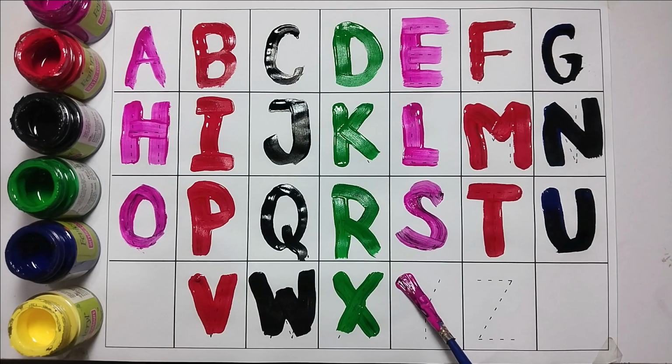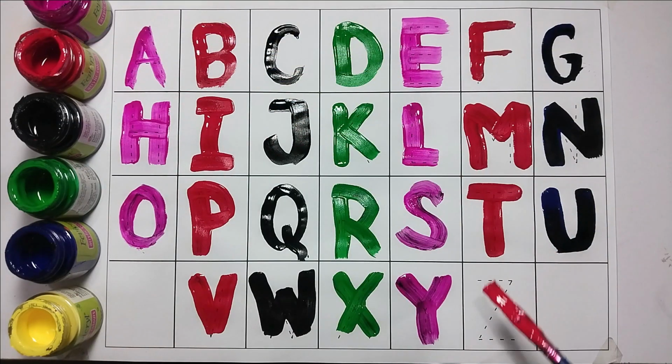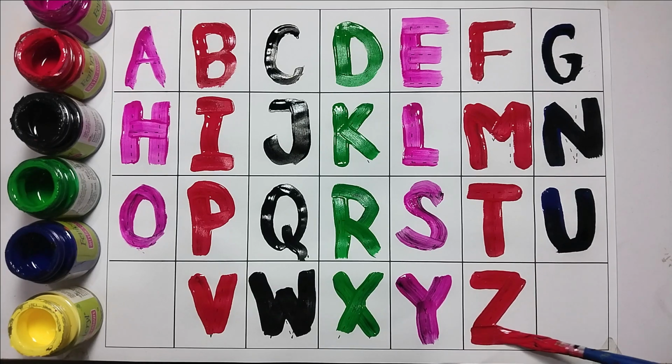Purple color. ये है Y for yolk. Y for yolk. Red color. ये है Z for zebra. Z for zebra.